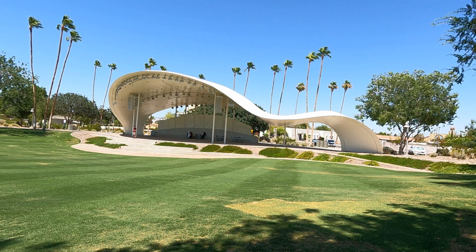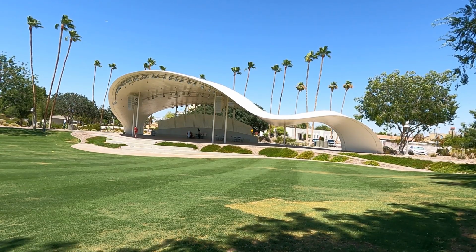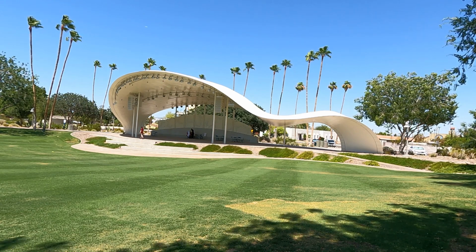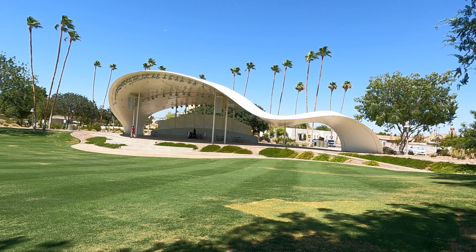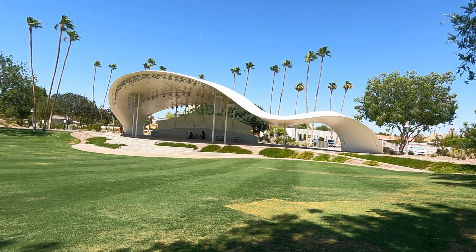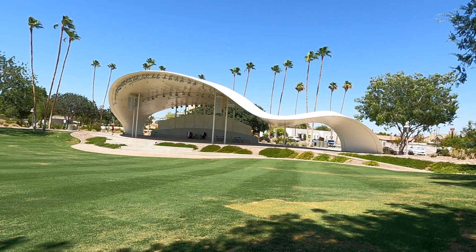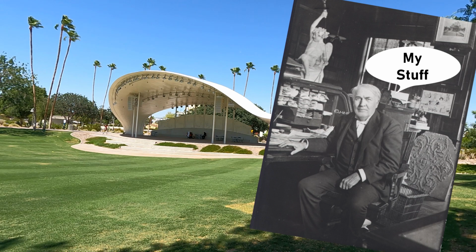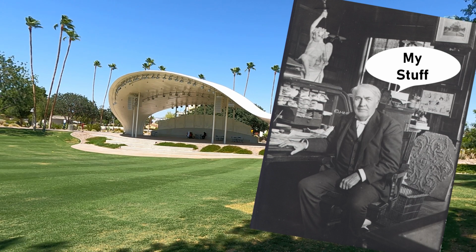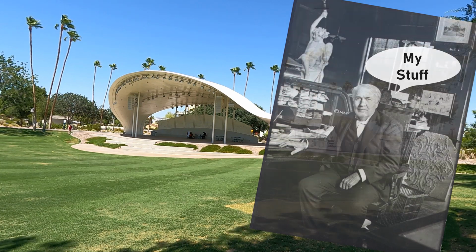So let me give you some more examples of some of the stuff I'm talking about that's so cool. And the first one we'll do is going to be an audio resource, and this was discovered not that long ago. Somebody has recently gone through Thomas Edison's stuff and discovered an audio recording that was captured by one of Edison's assistants.